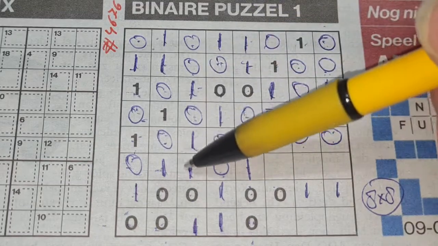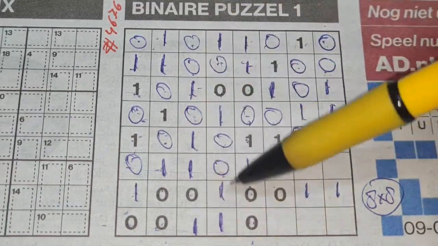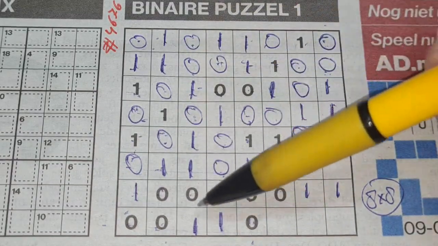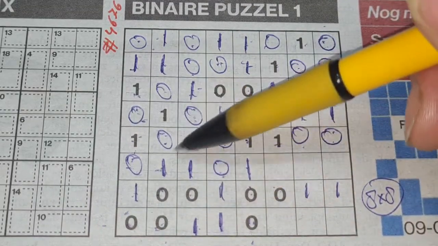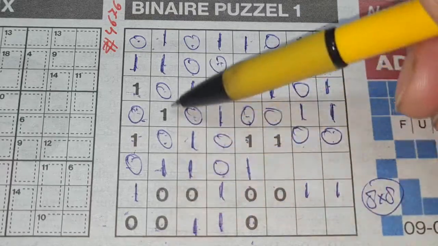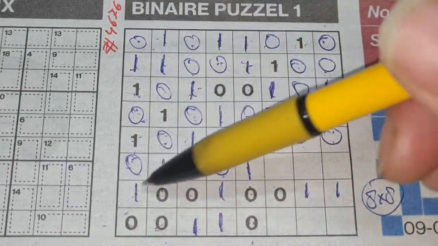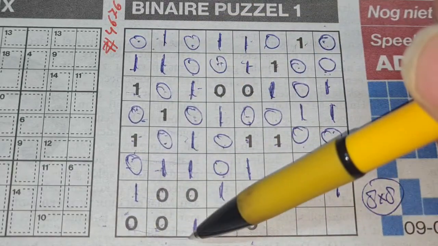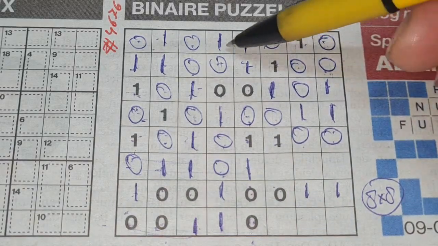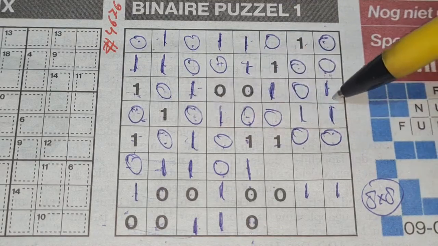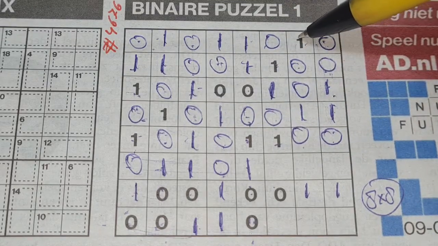Let me see. Double 1 here? Do we have double 1 here? No. Do we have O1 here? O1 here. We have O1. O1. Double O here? No. So I cannot compare those. Double O here? No, cannot compare this one.